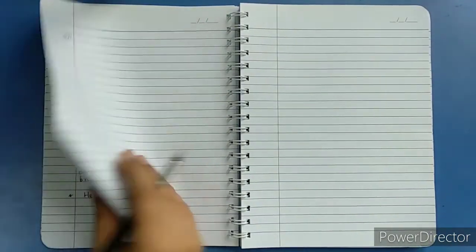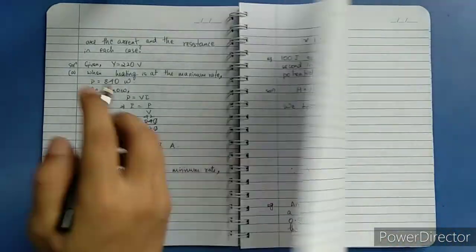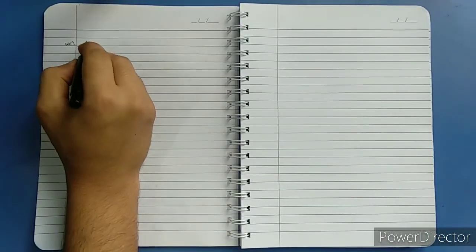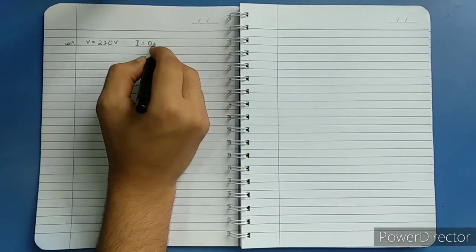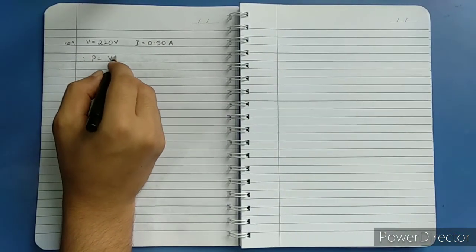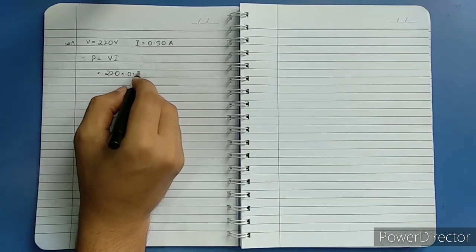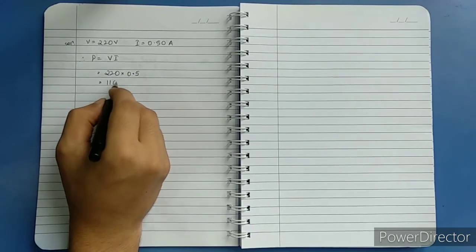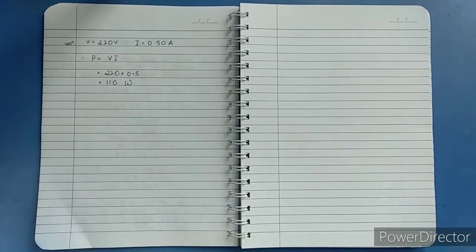Okay. So what is given to us is voltage is 220 volt and current is 0.50 ampere. So therefore power is equals to VI. So V is 220 into I is 0.5. So we get 110. Power unit is watt. Since we have taken both the SI units, power's unit will become watt.